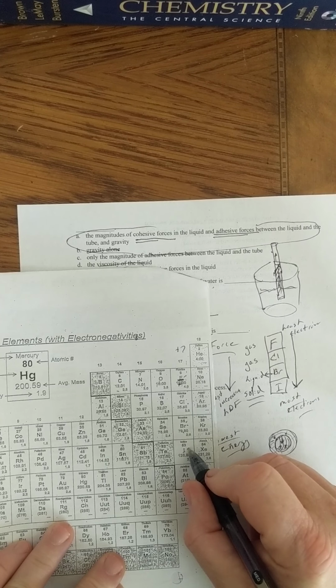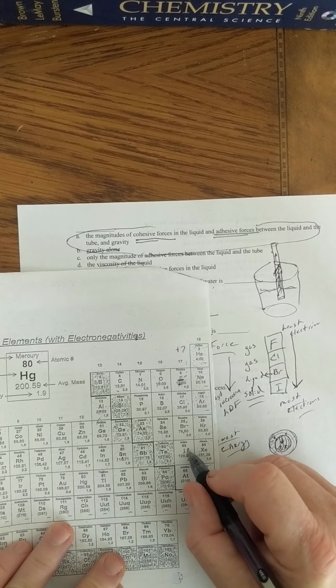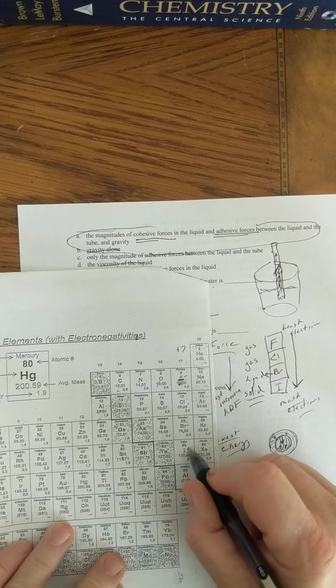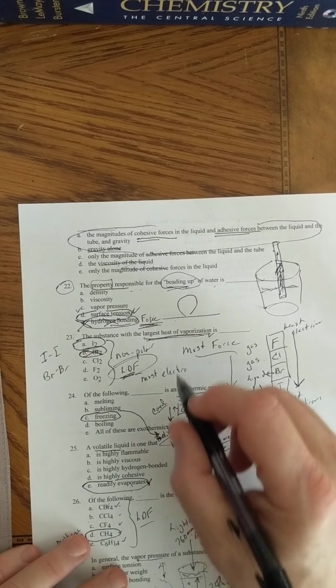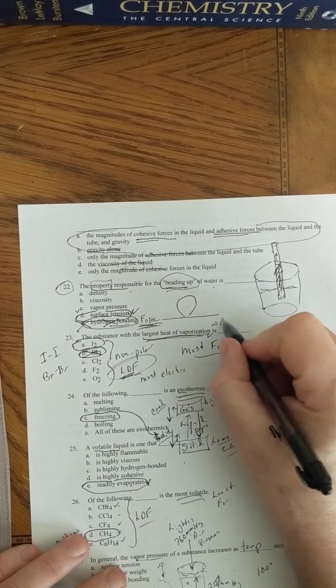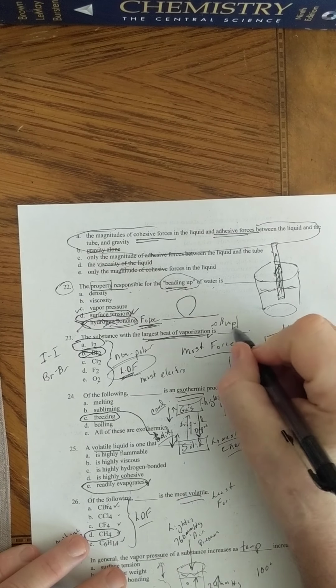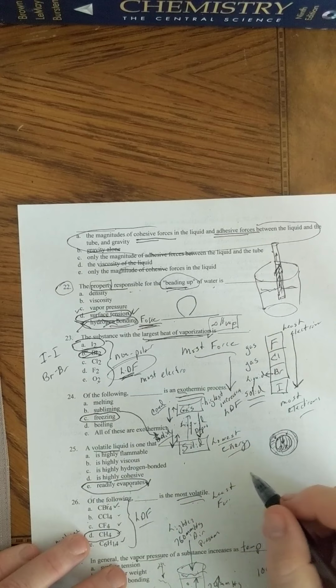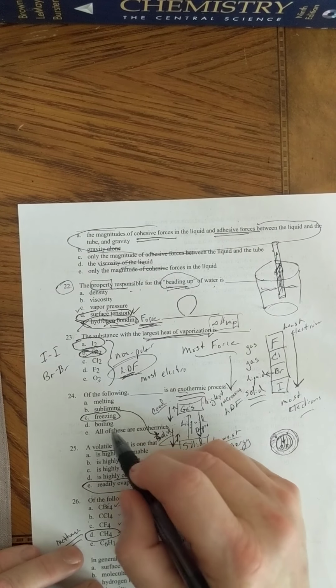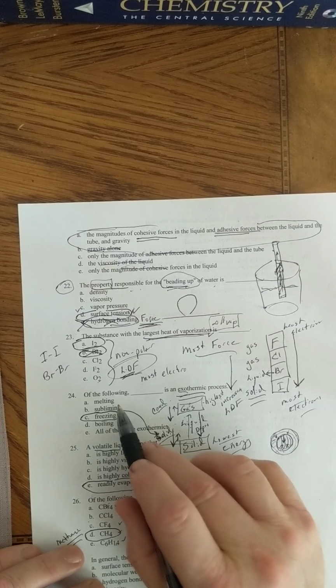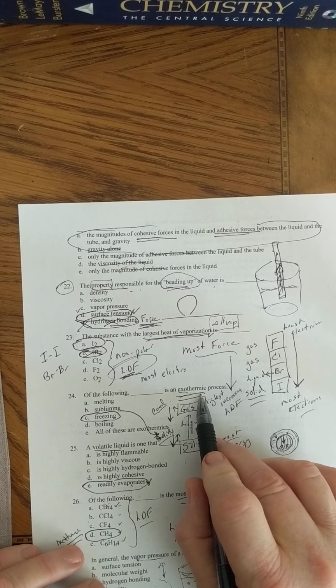So iodine, because it has the most electrons and the most polarization, that's the most force, so iodine is found as a solid. Well, that makes your heat of vaporization, your delta H vap, the highest, because you have to put the most heat in to overcome that attractive force. And then 24 is the last one I'm going to do here. Which of the following is an exothermic process?